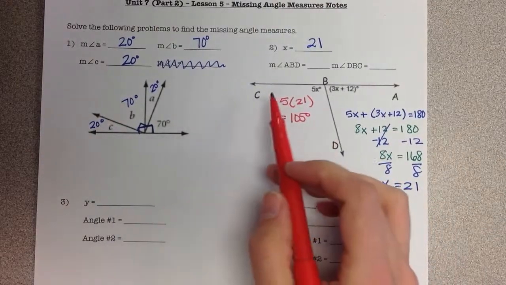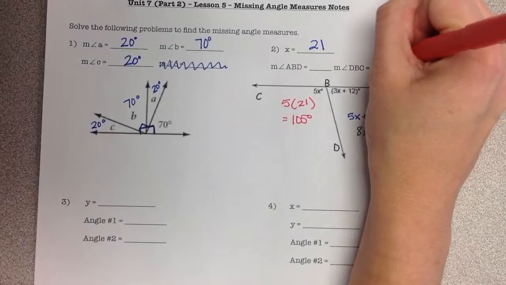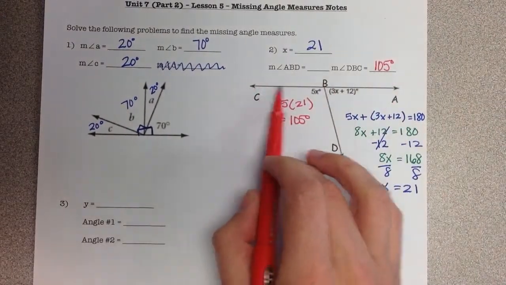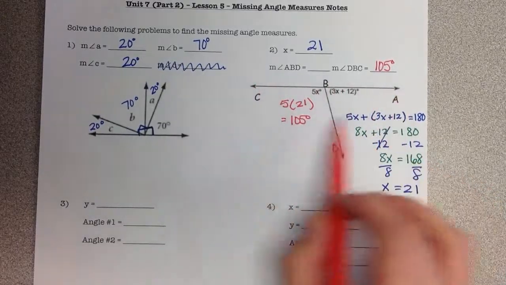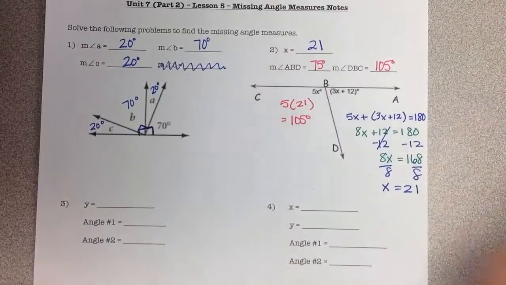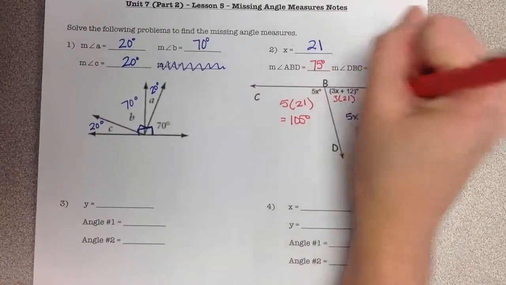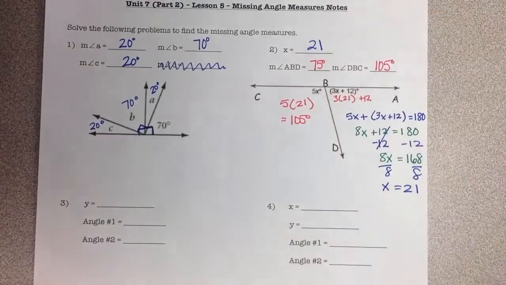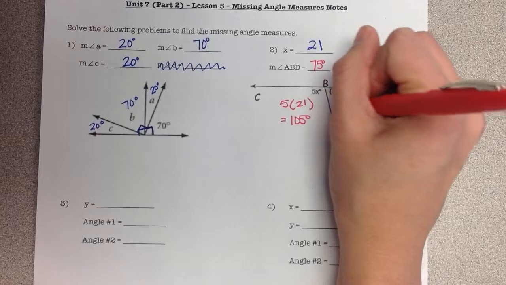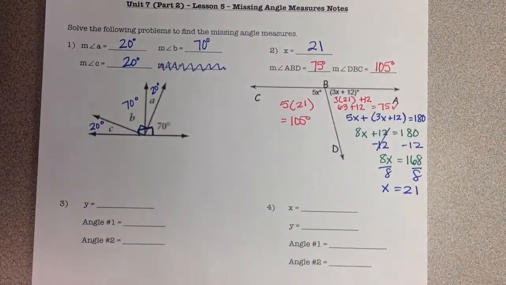So that was angle DBC. For angle B, there's 2 ways we can look at this. We can look at this and say this is a straight line, 180 degrees. So if this right here is 105, then this has to be 75 degrees. Or again, we can plug in 3 times 21 plus 12. 3 times 21 is 63 plus 12. It should still give me 75 degrees.